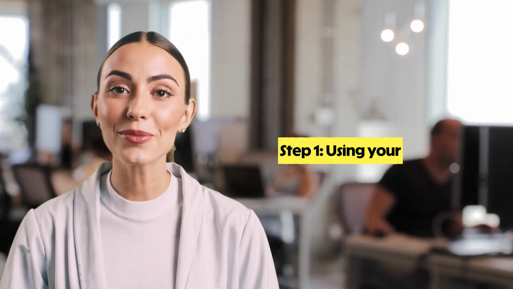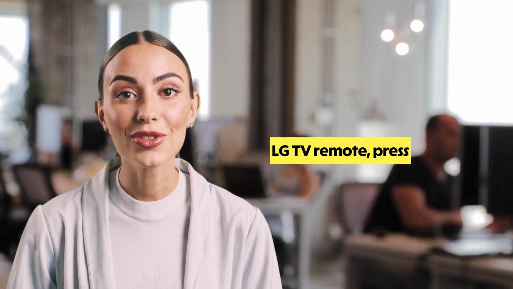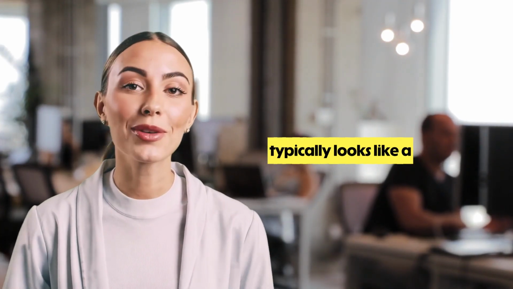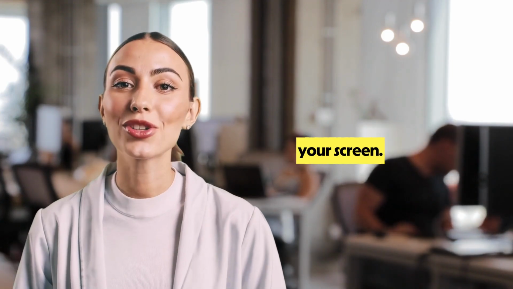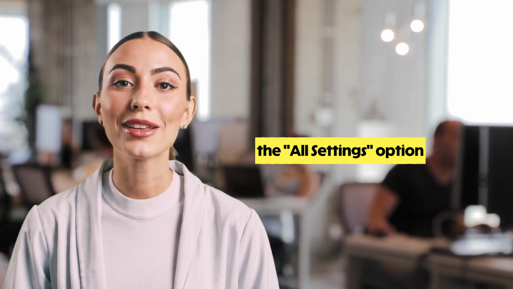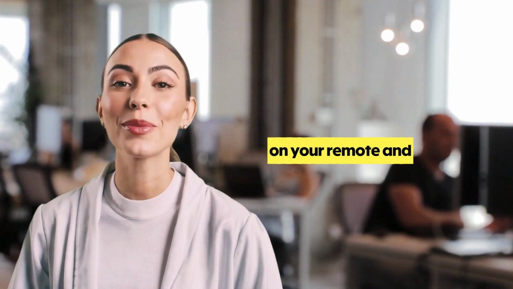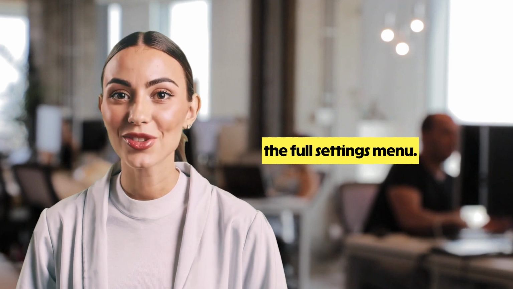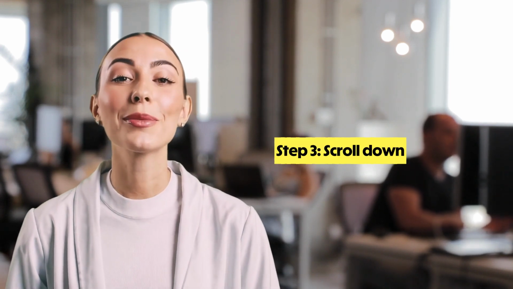Step 1. Using your LG TV remote, press the Settings button, which typically looks like a gear icon. This will open the main settings menu on your screen. Step 2. Navigate to the All Settings option using the directional buttons on your remote and press OK to enter the full settings menu.